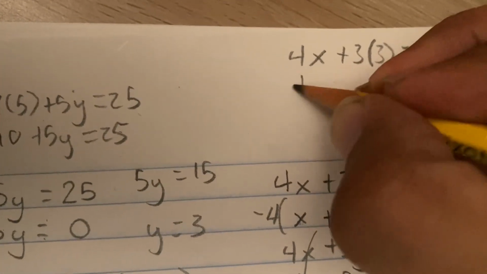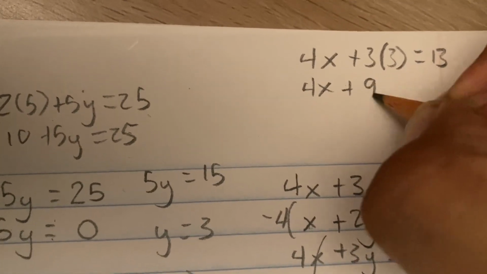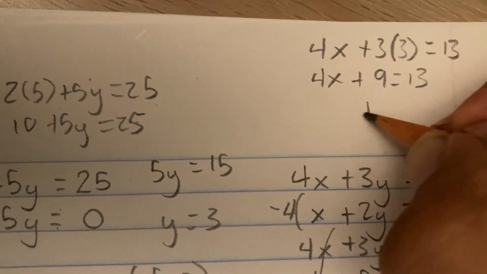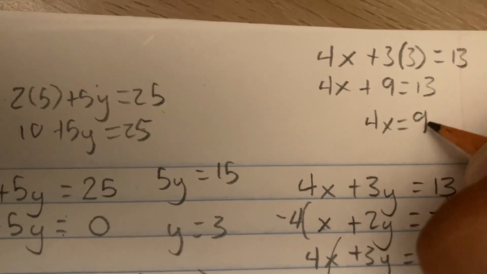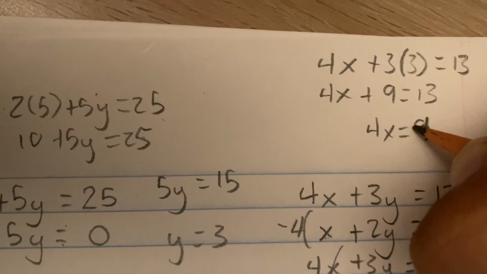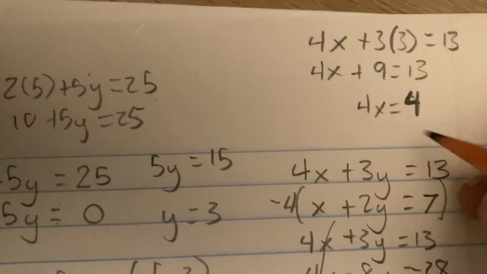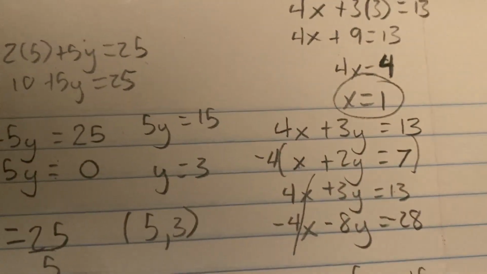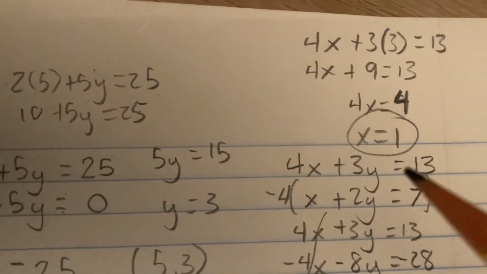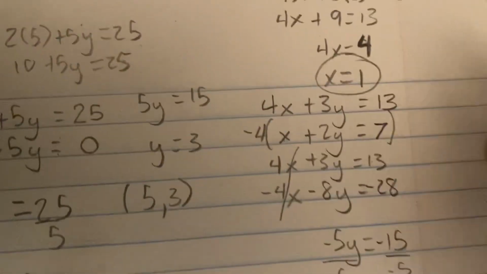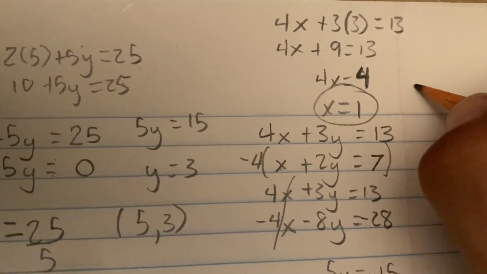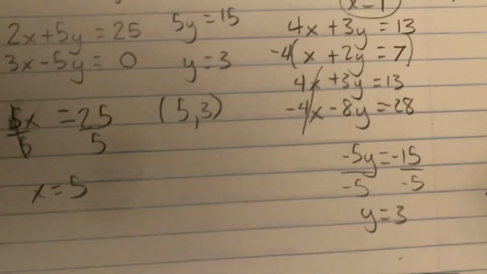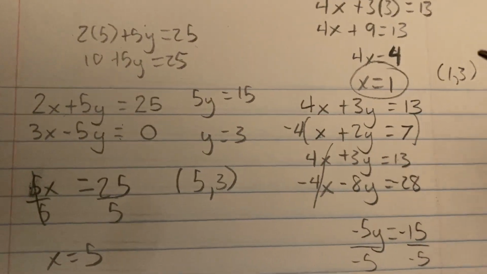So now this is going to give us 4x plus 9 equals 13. Minus 9 on both sides. Now 4x equals 4. Sorry. Divide by 4 on both sides. X equals 1. Man, I made 2 mistakes in this session, shockingly. Okay, so x equals 1 and y equals 3. Where do these two lines intersect? They intersect at 1, 3. Okay, so that's solving a system of equations.